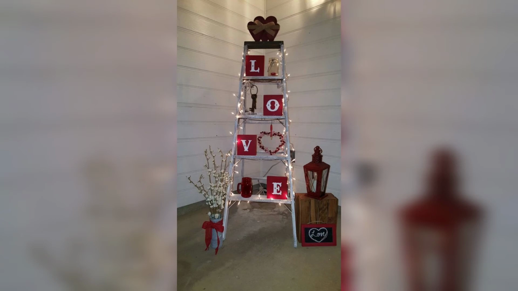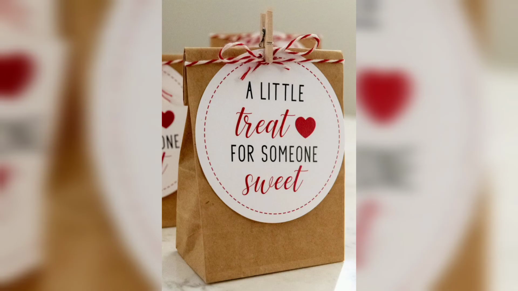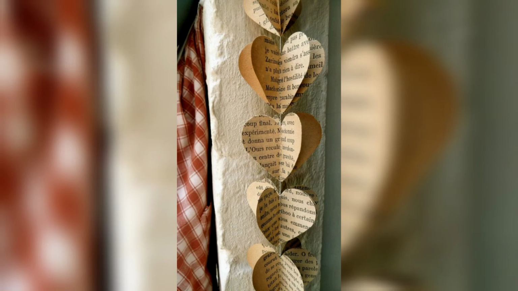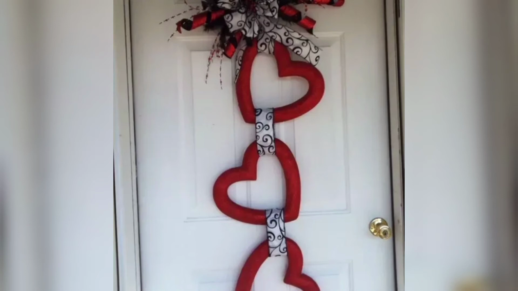Idea number three is romantic balloons. The third idea we are going to show you is how to decorate with romantic balloons. Balloons are a great way to add a touch of fun and romance to your home. You can use a variety of different balloons in different colors, shapes, and sizes.